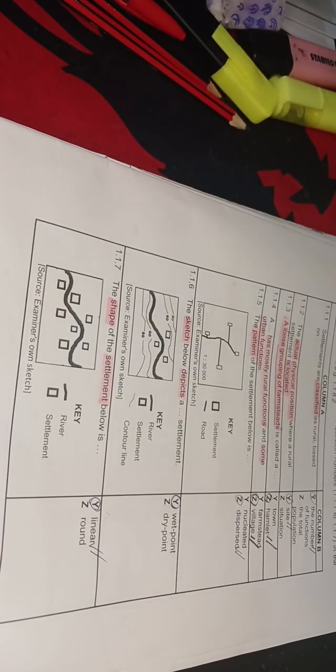Are you fine with this so that we can move on? Guys, we have 3 papers that we have to finish. Are you fine? Give me a thumbs up so that we can move on to 1.2. Are you fine? Sharp. Thank you so much. Let's go to the next one.